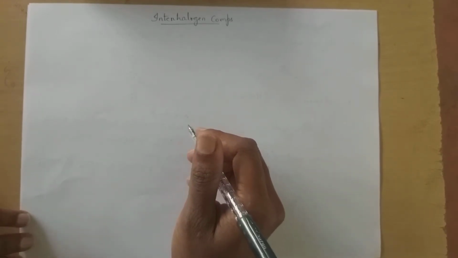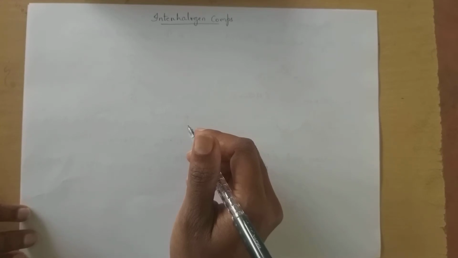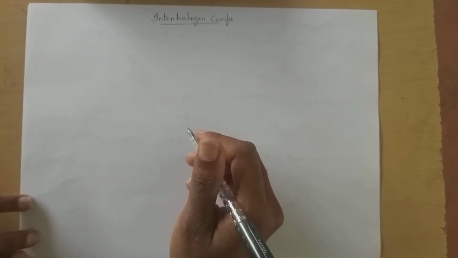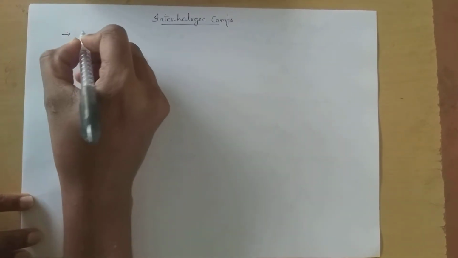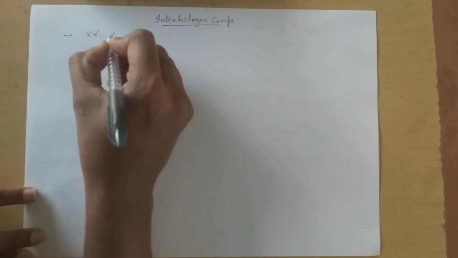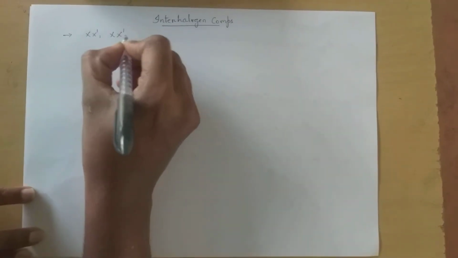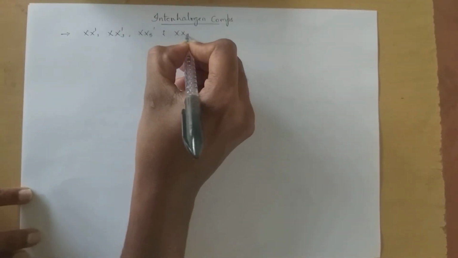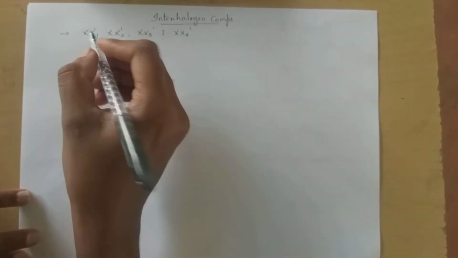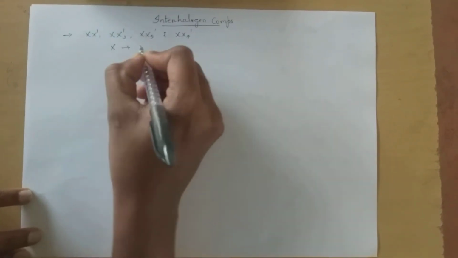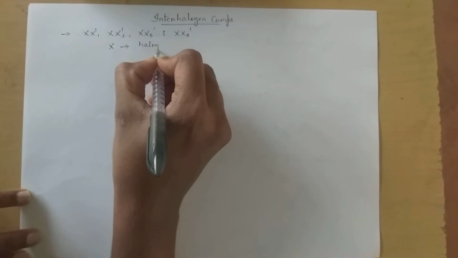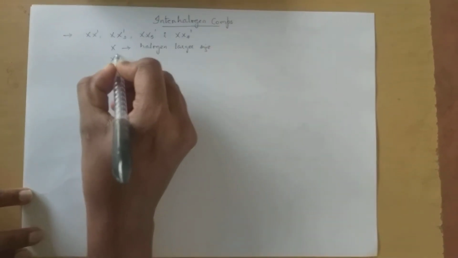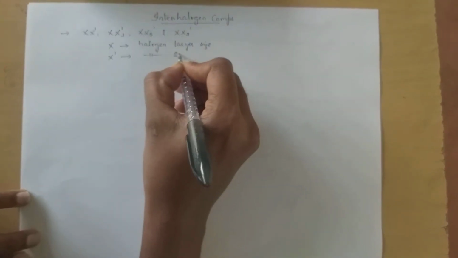So generally the composition is XX', XX'3, XX'5 and XX'7. Here, what are X and X'? X is a halogen of larger size, whereas X' is a halogen of small size.